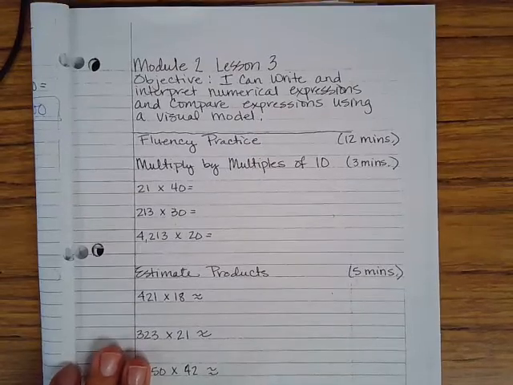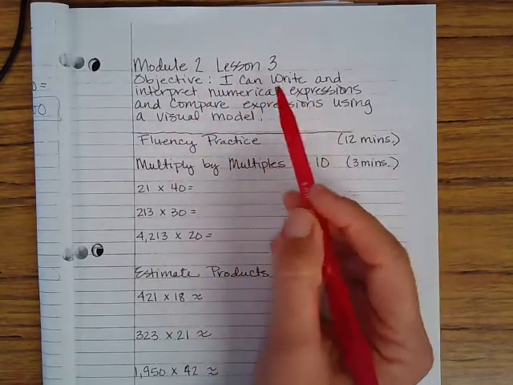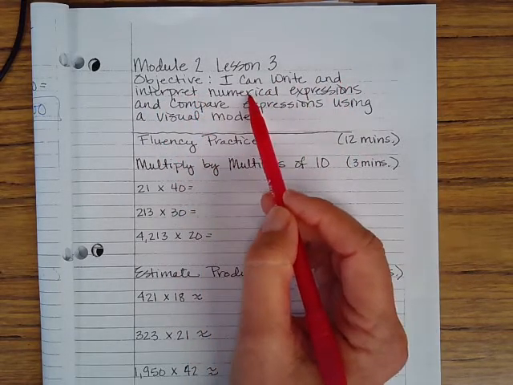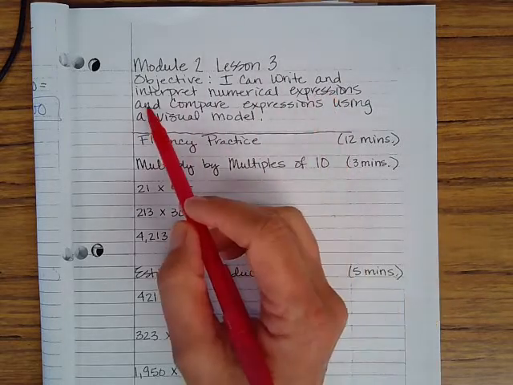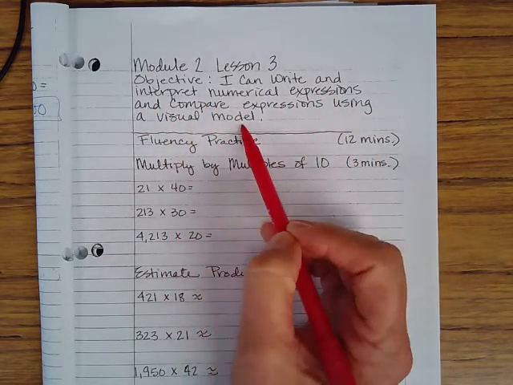This is Engage New York, Module 2, Lesson 3. Read the objective while I read it. I can write and interpret numerical expressions and compare expressions using a visual model.